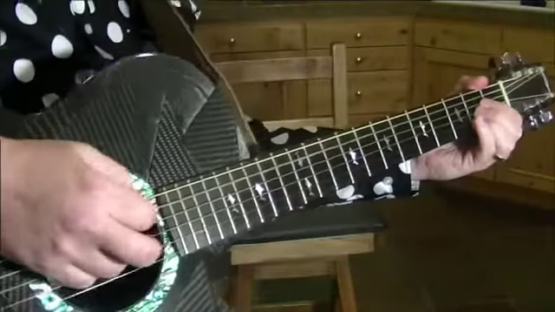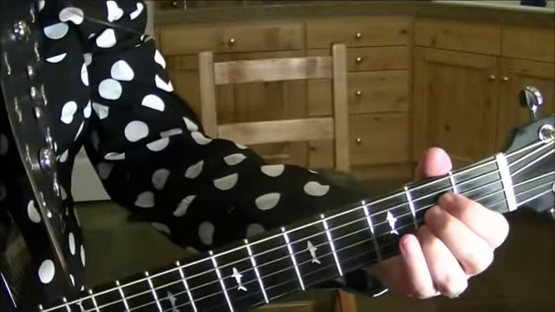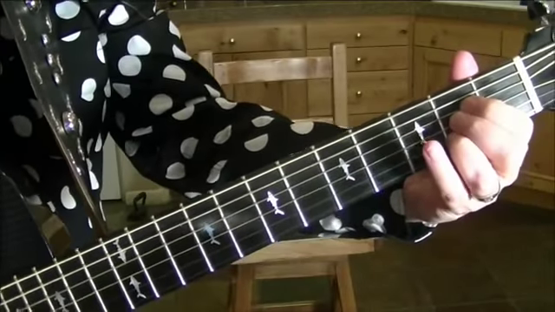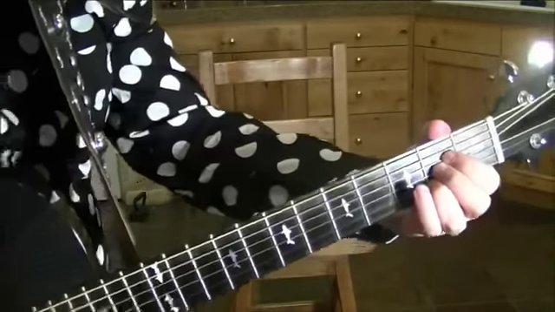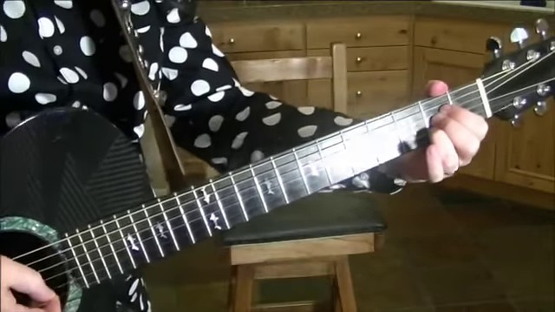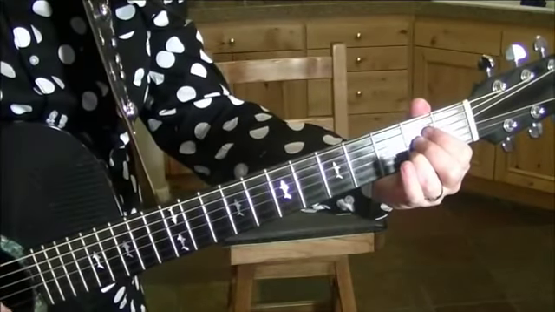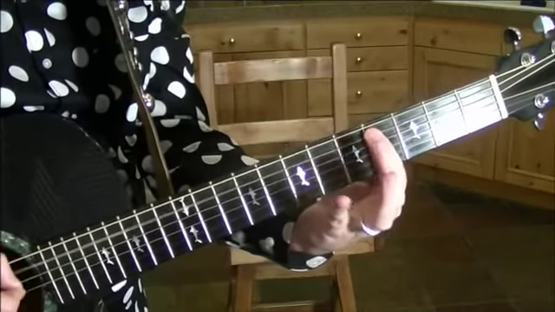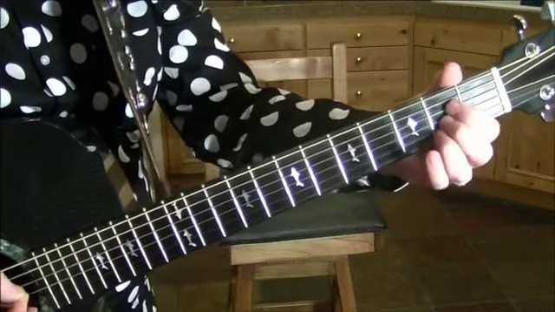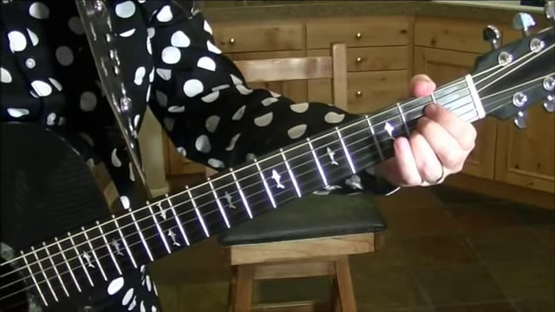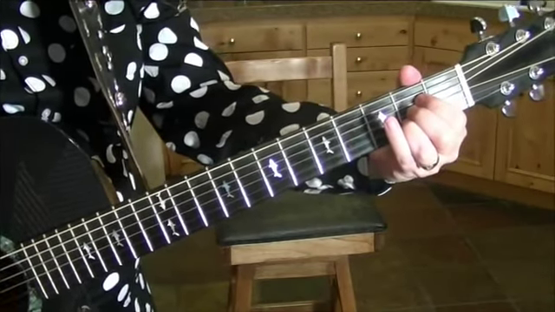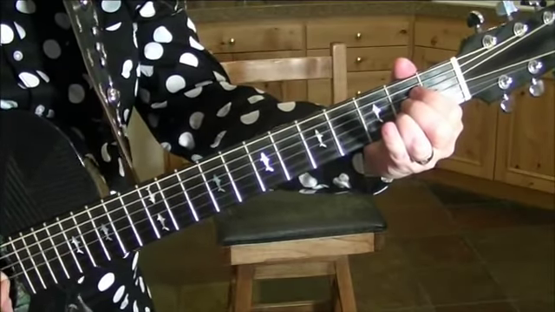We have the A string, there's an E, now another A. Now on the B string, we finally get a C sharp, which is our third, just an octave up higher. And another E. So we got 2 E's, a C sharp, and then 2 A's.